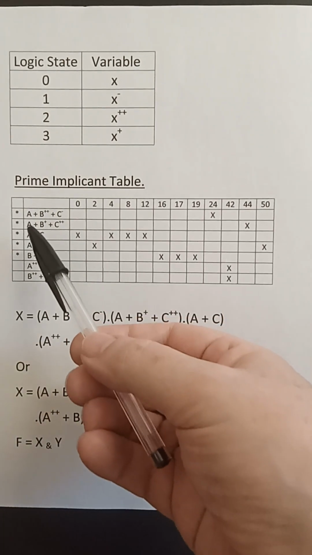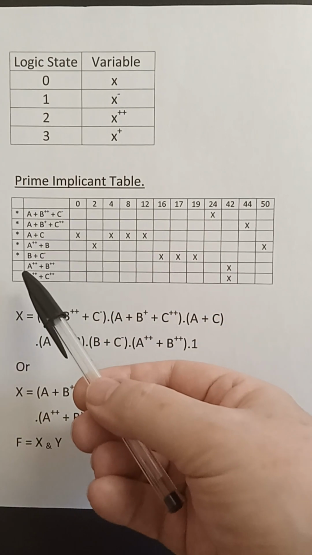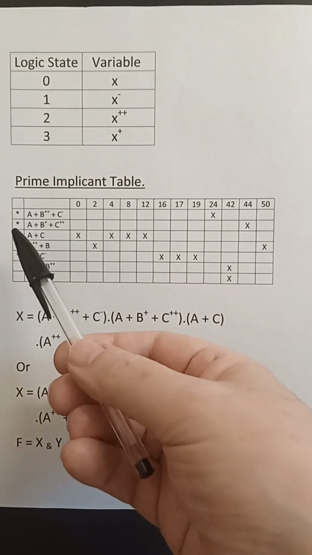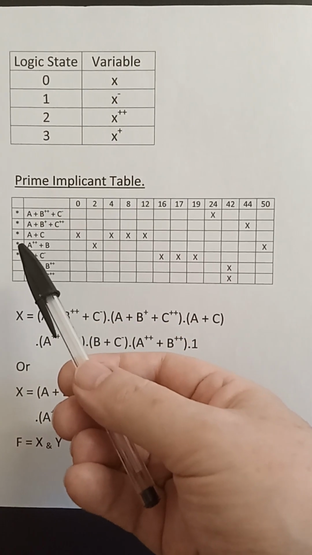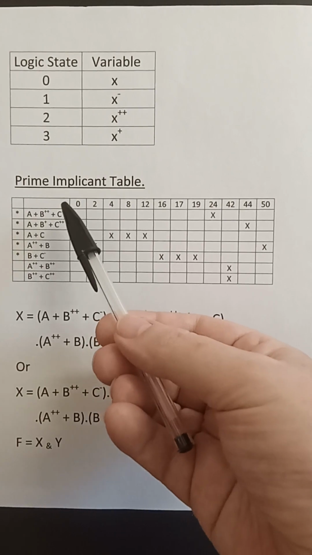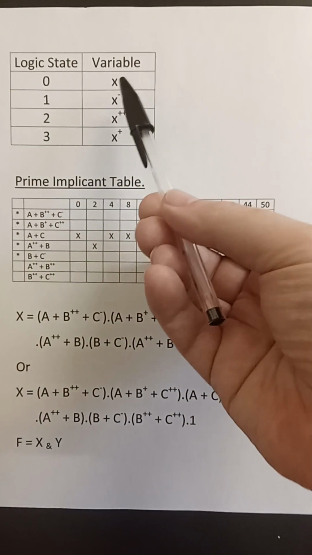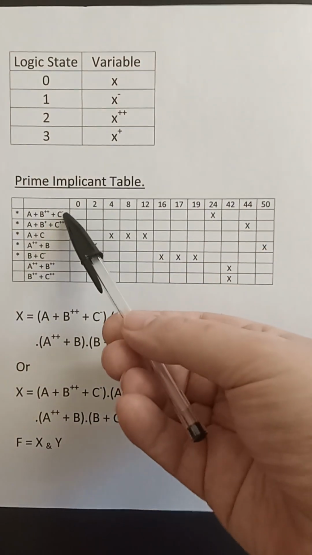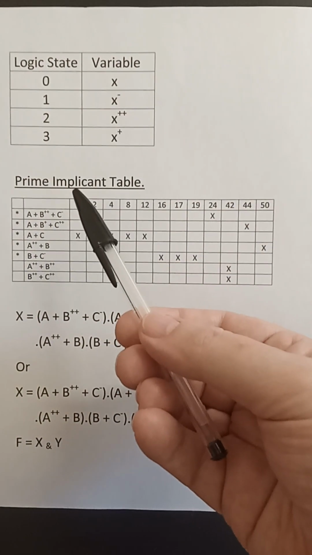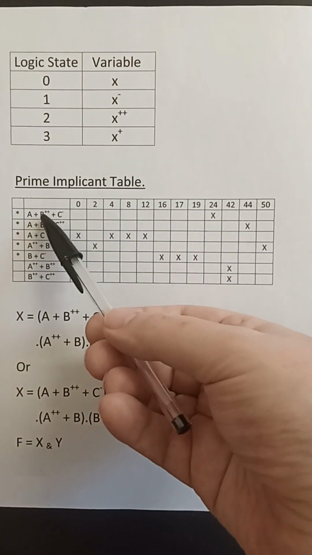B is a 2, so it's B plus plus, and C is a 1, so it's minus, C minus.